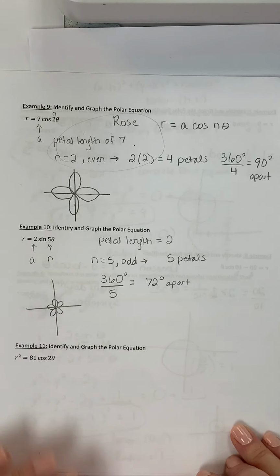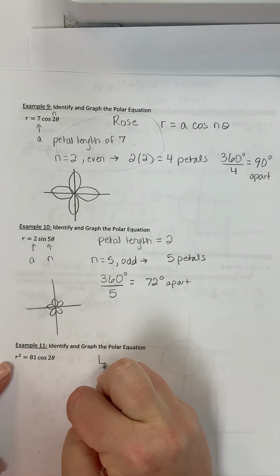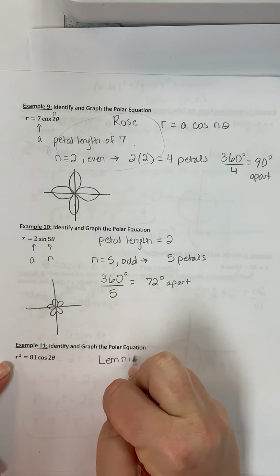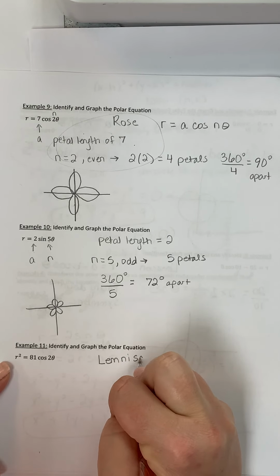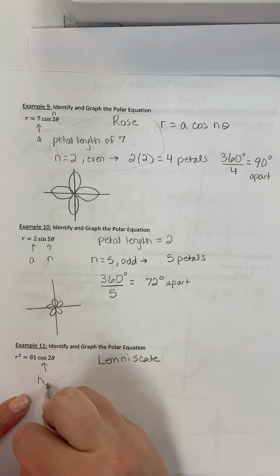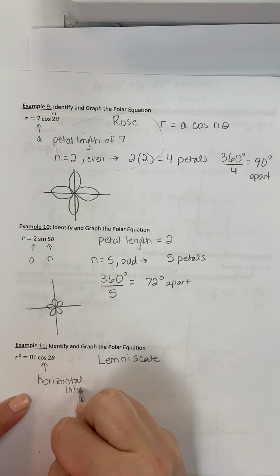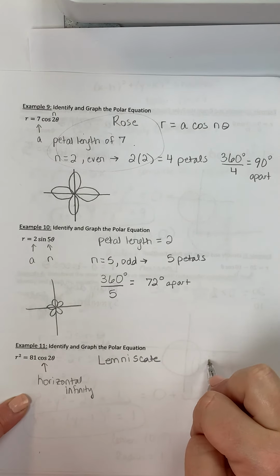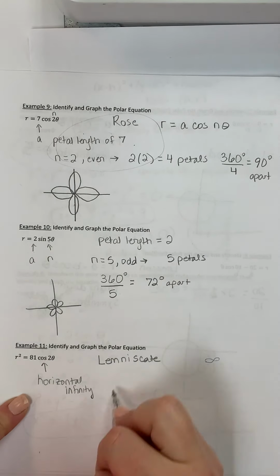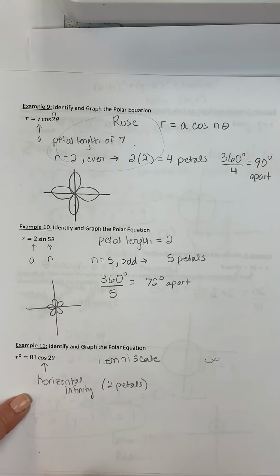All right, number 11. I see an r squared situation. If you see r squared, you're looking at a lemniscate. Okay, we're looking at a lemniscate, so that's the infinity sign. The cosine means that I'm going to have a horizontal infinity sign. We always have 2 petals because it's the infinity sign, right? So 2 petals.